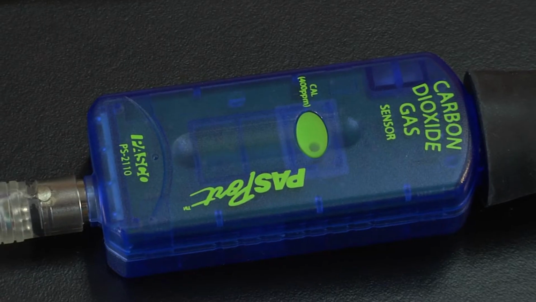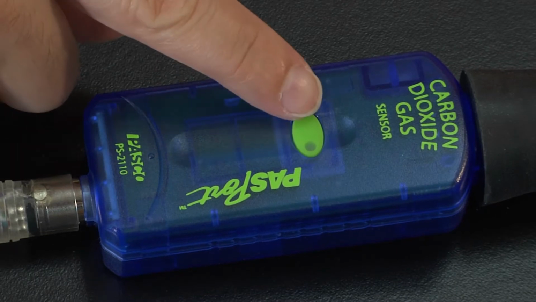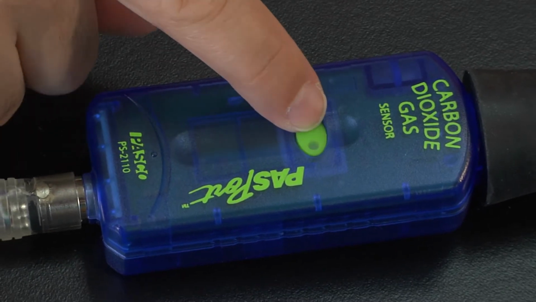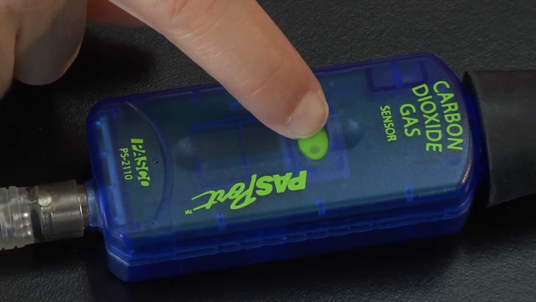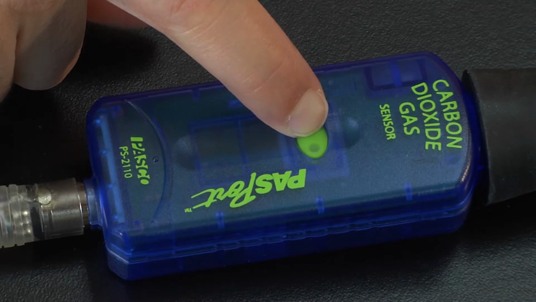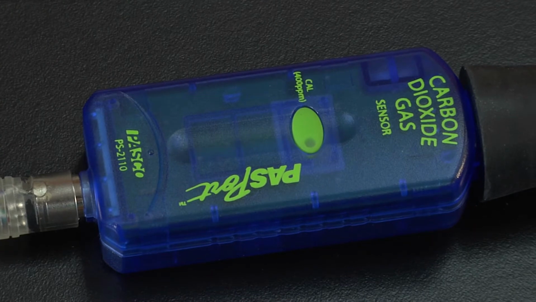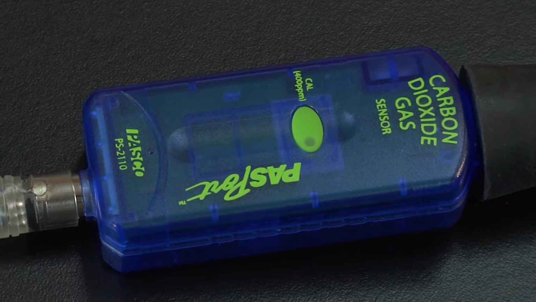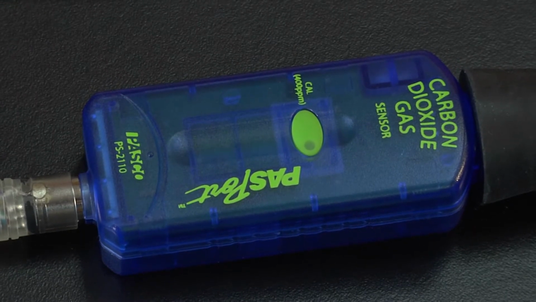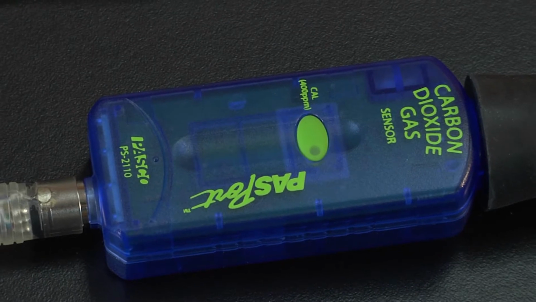I'm going to calibrate the carbon dioxide gas sensor by pushing on this button until the flashing green light turns into a solid light. And then I will release it. It will stay solid, and after a while it will start flashing again. The flashing light will mean that it has completed calibration.